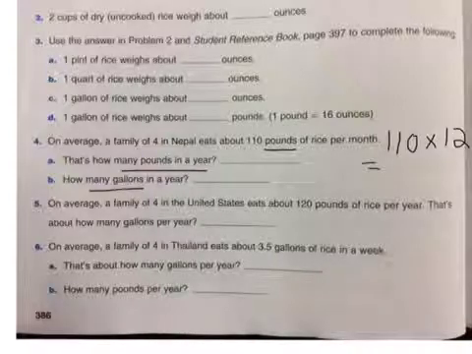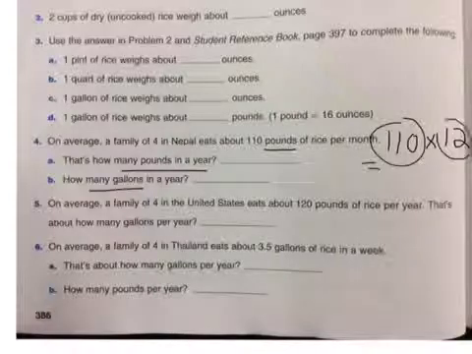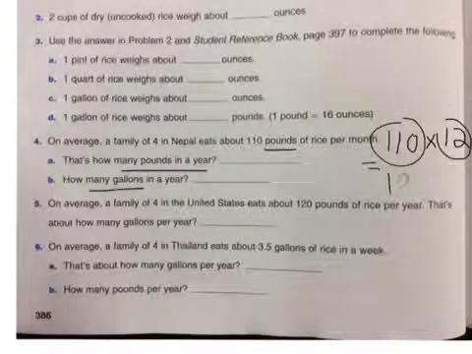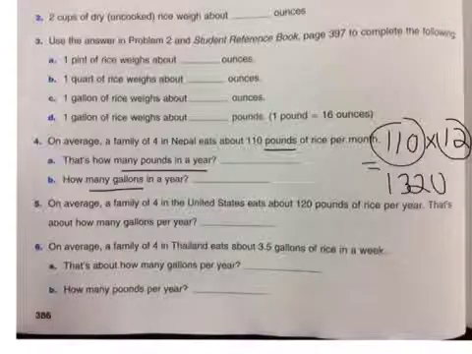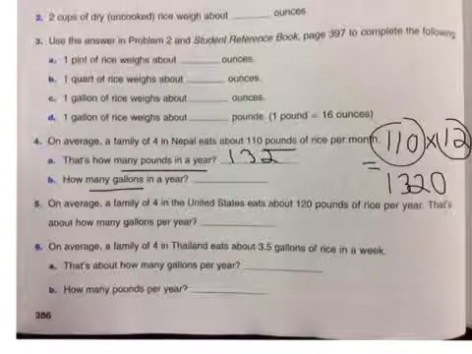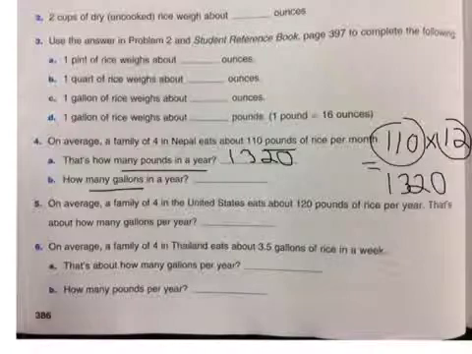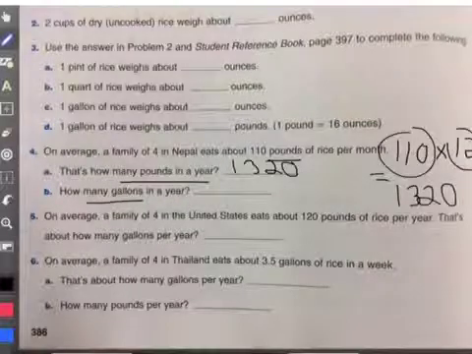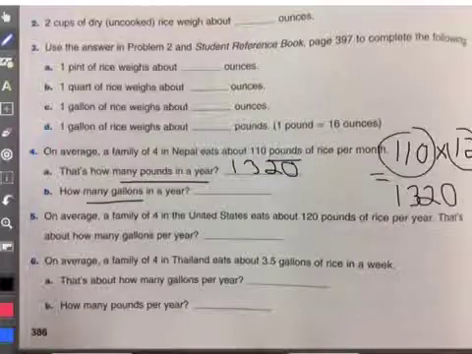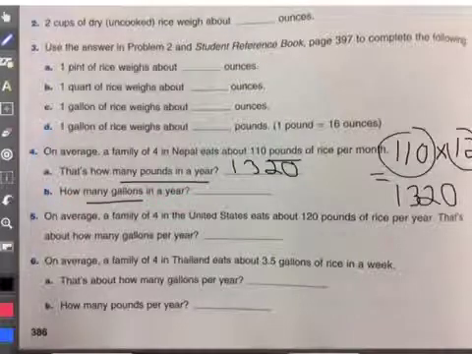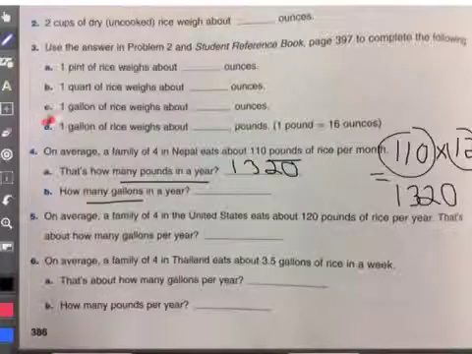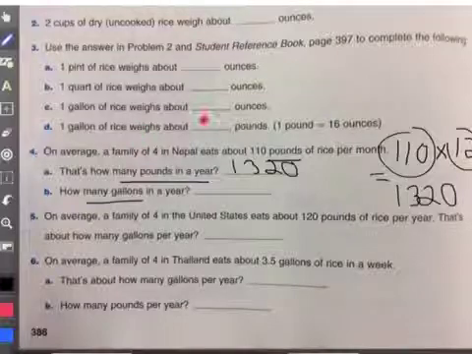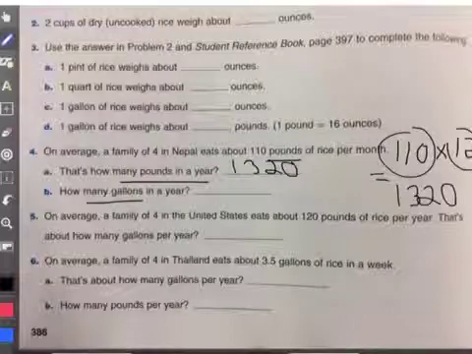Well, 110 times 12 is 1,320 pounds. That's how much they consume a year. Okay, let's figure out what that is in gallons. In order for us to solve question 4B, how many gallons in a year, we have to be able to do 3D. How many gallons of rice weigh how many pounds? We're talking about gallons versus pounds.